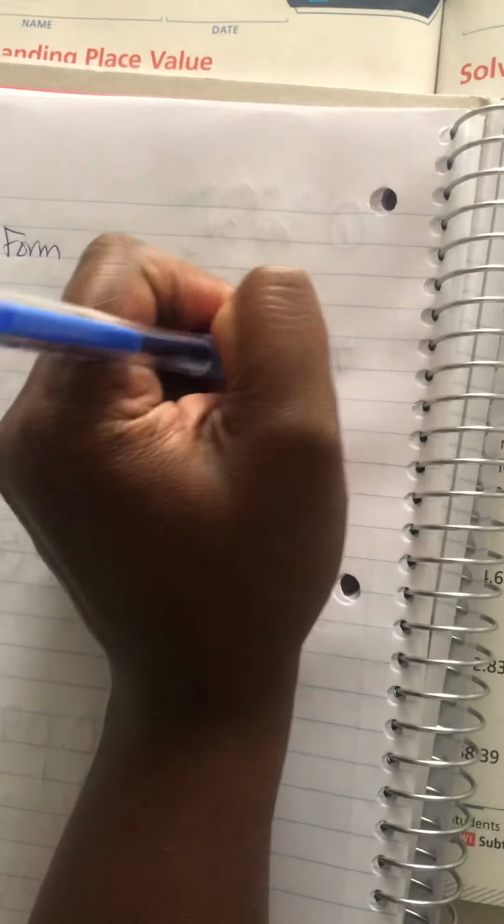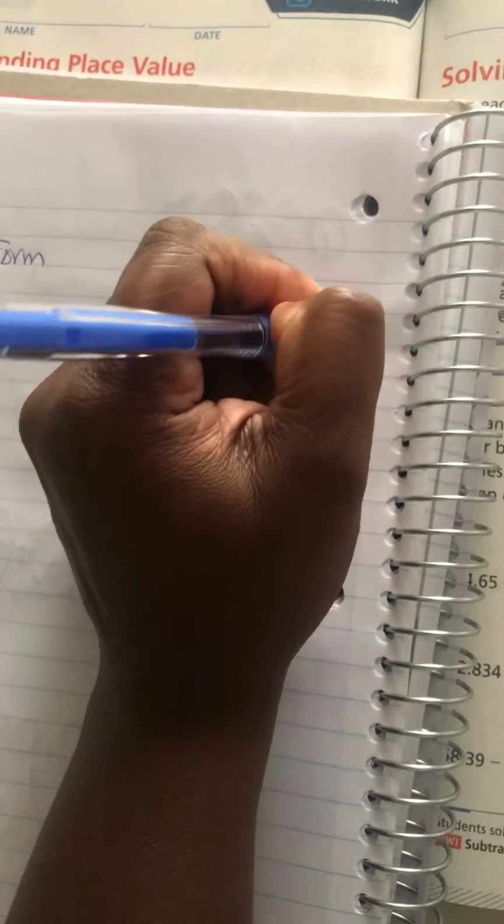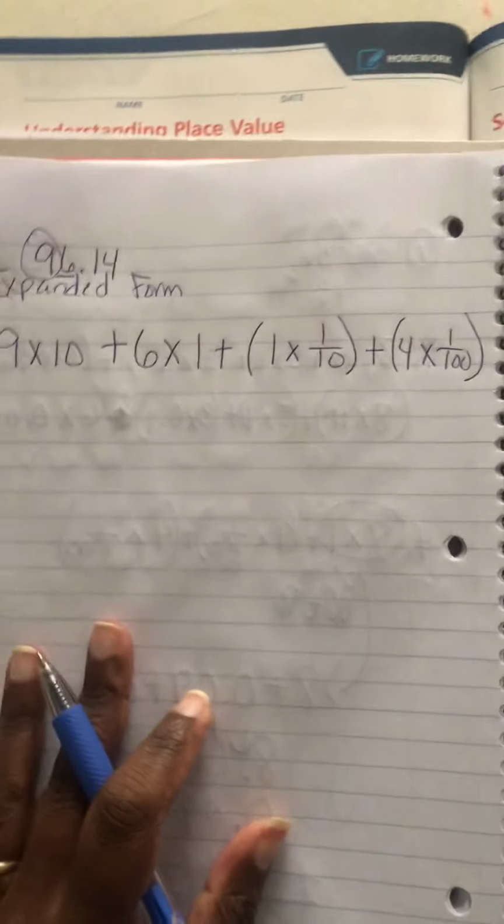Standard to expanded form. Place value again. The 9 is in the tens place, so 9 times 10. Make sure you put your plus sign in between. The 6 is in the ones place. You can just do 6 times 1, ones place, plus. Then we have a 1 in the tenths spot. So this one, I'm going to use fraction representation. And then we have a 4 in the hundredths place. So plus 4 times 1 over 100.